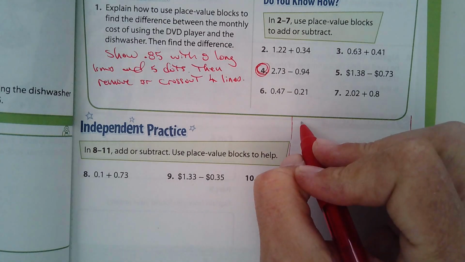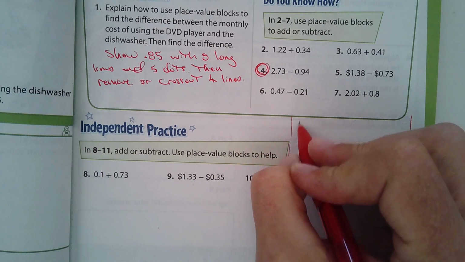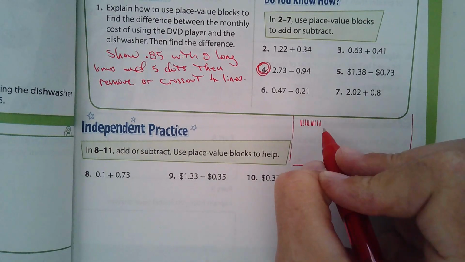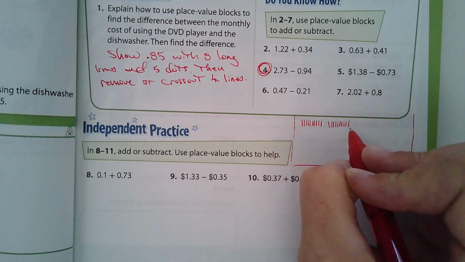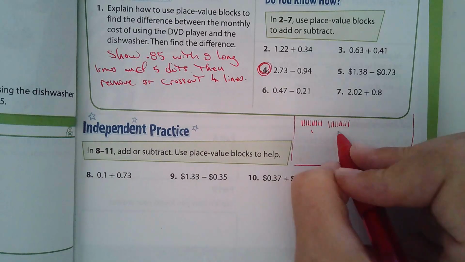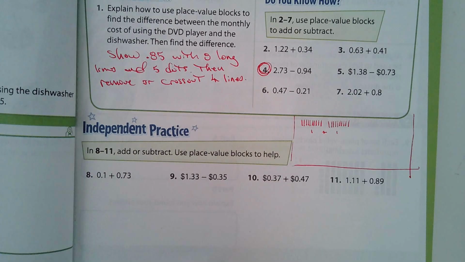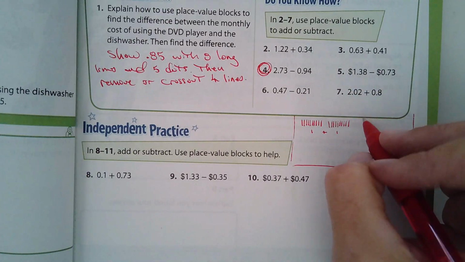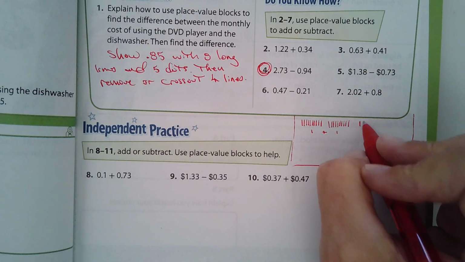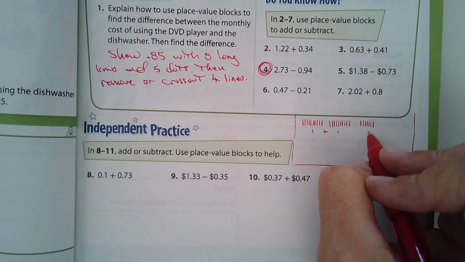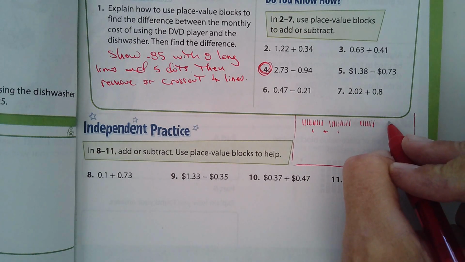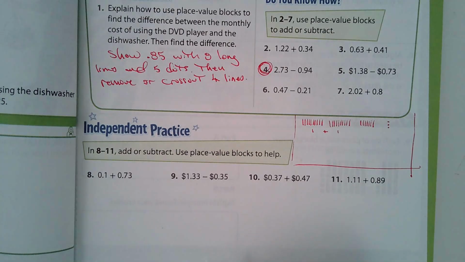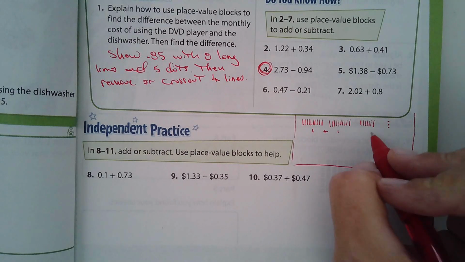So I'm going to draw 10 lines, little lines here. 1, 2, 3, 4, 5, 6, 7, 8, 9, 10. And then 1, 2, 3, 4, 5, 6, 7, 8, 9, 10. So this is the 1, and this is the 1. I'm modeling the 2.73, and then I'm going to do 7. 1, 2, 3, 4, 5, 6, 7. And then 3 would be, I guess, 3 dots. I'll put a 7 there.